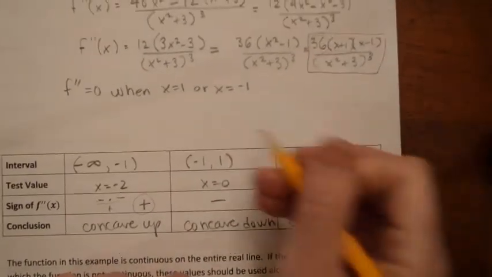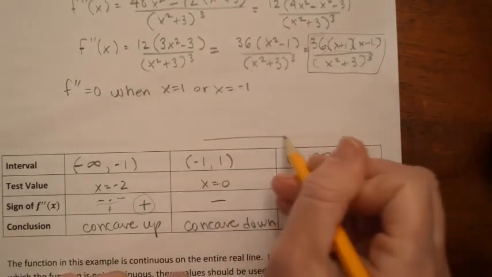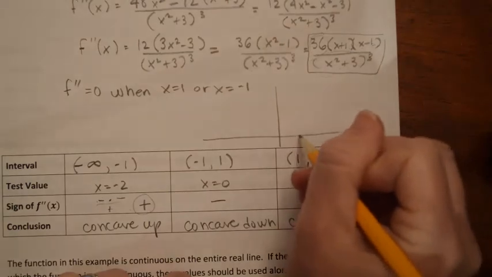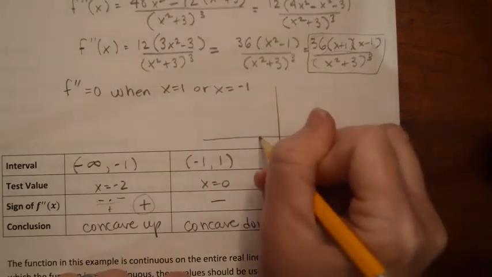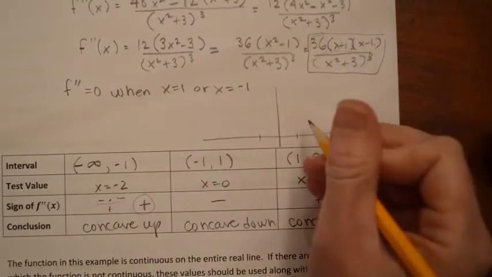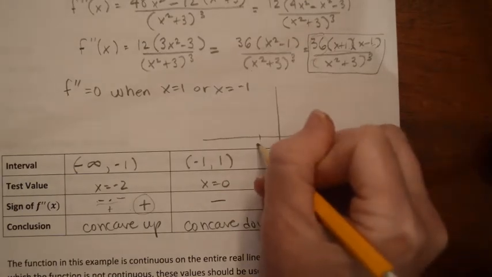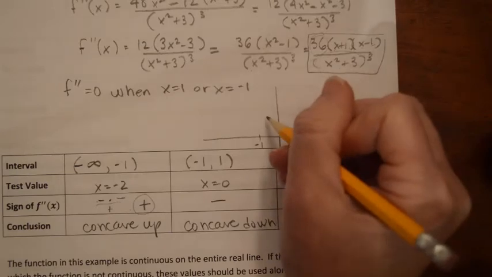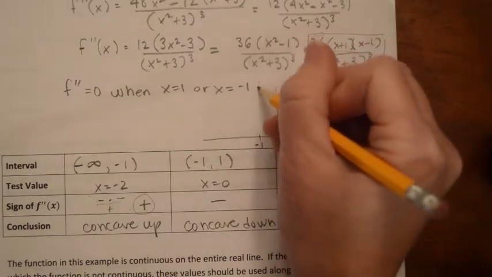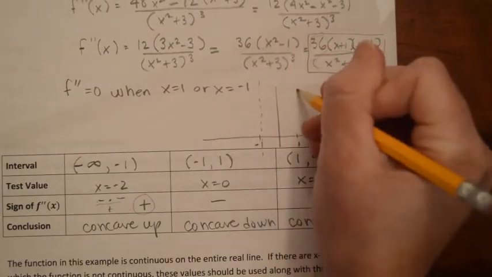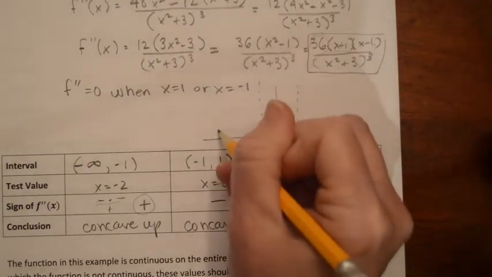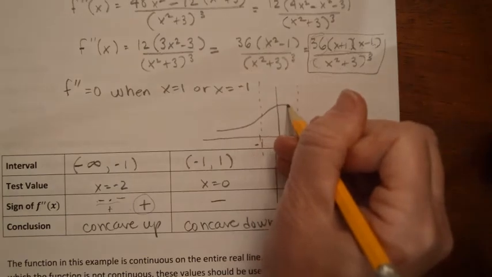All right, so let me sketch what it looks like so that you can see what we're talking about here. All right, at positive 1 and negative 1, something interesting happens. And that is, those are the spots where it changes concavity. So it looks something like this. These are not asymptotes. Please don't see them that way. It's just I want you to see that it goes something like this.